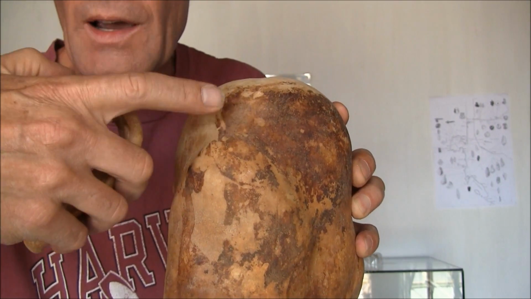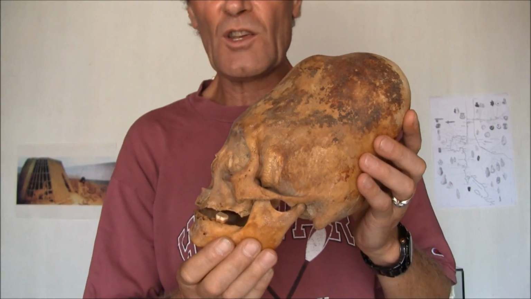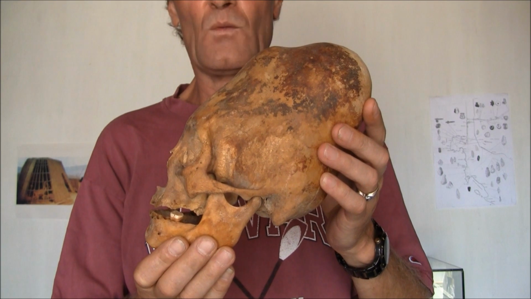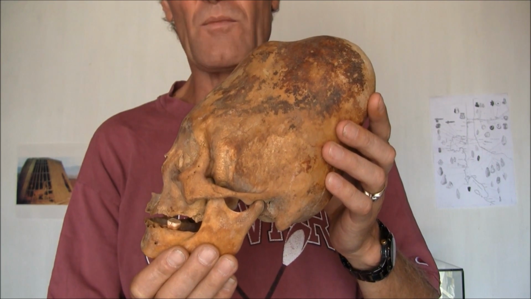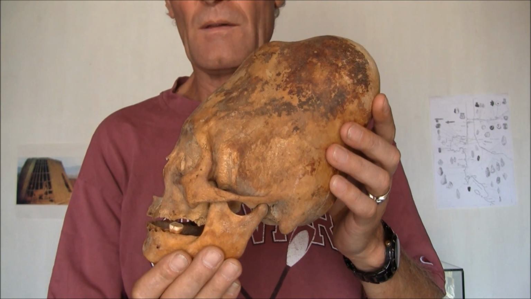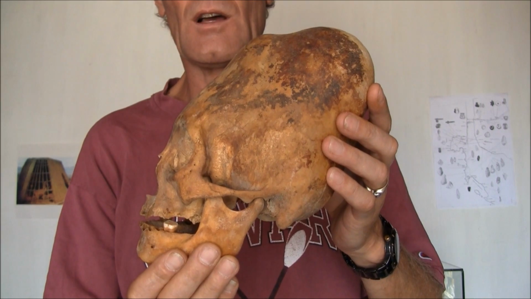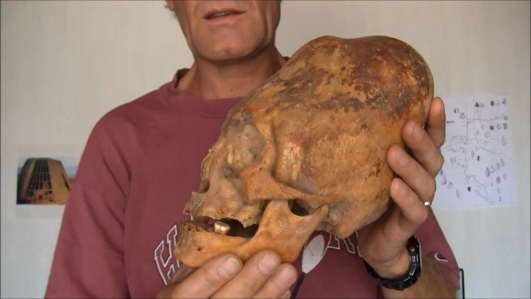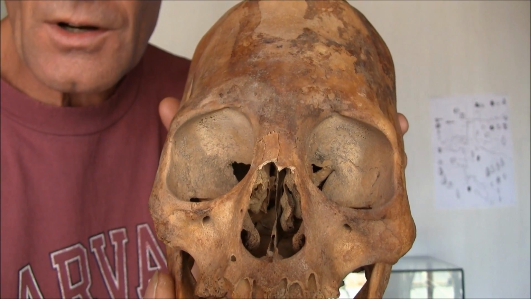There are not 2 parietals, only 1. The volume of this skull is 1,500 cubic centimeters, so 25% larger than the Inca skull, shown as the example of what normality is. Also, the eye sockets are much larger.